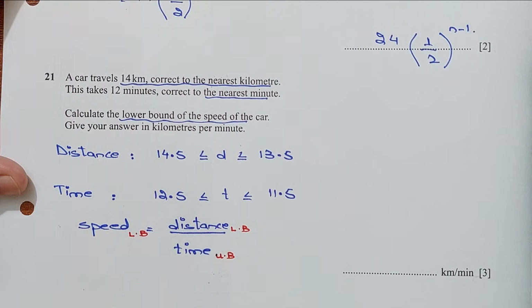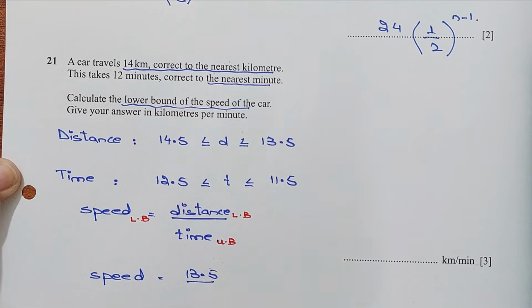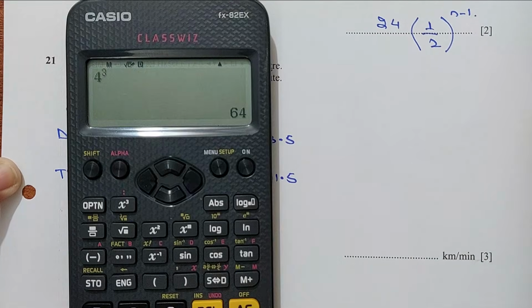So the distance lower bound is 13.5 over the upper bound of time, 12.5. 13.5 divided by 12.5 is 1.08 kilometers per minute.